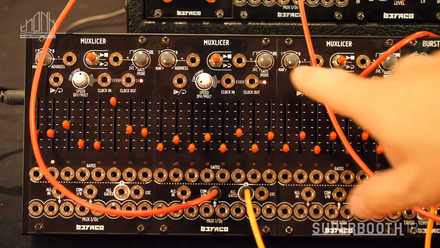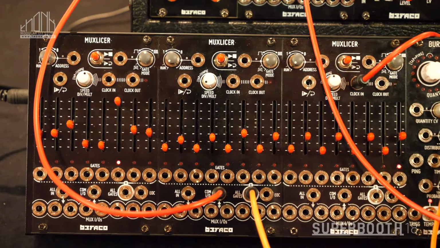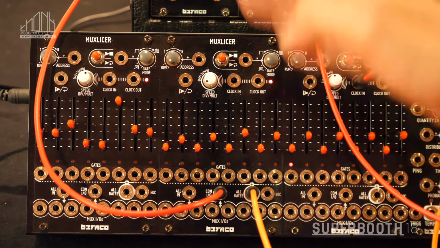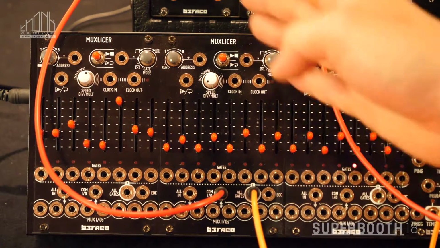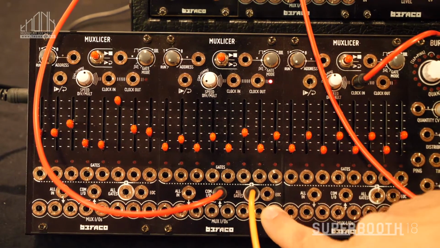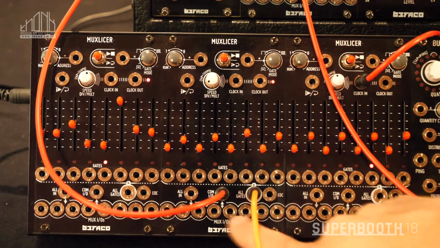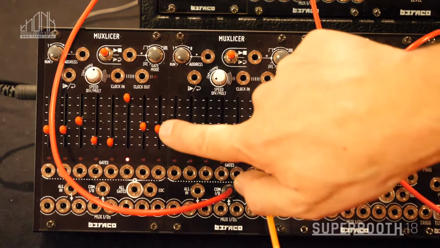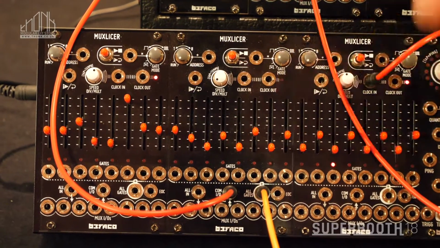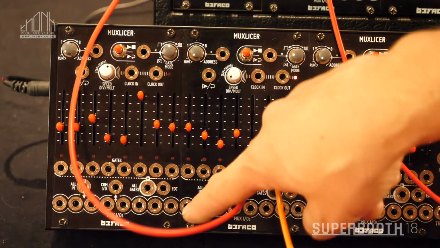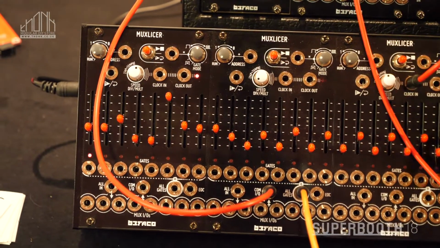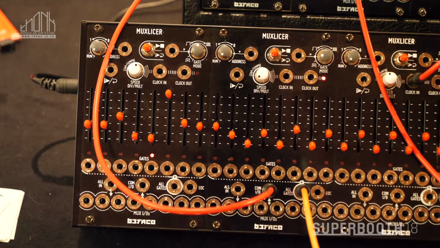The first one is the Muxlicer. It is an 8-step sequential switch, but it's also a sequencer. Each step has an input, and this input is normalized to a voltage. So if the step has something on the input, you have the input attenuated by the fader of this step. But if you don't have any signal on this step, it's normalized to a voltage. So you have a voltage like in a normal sequencer, like a normal voltage source.